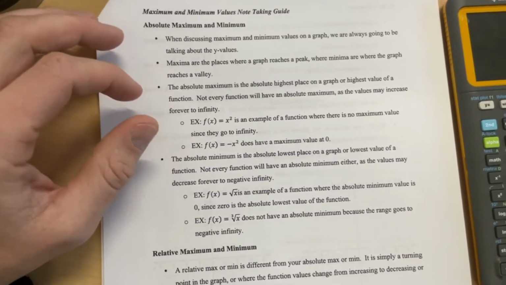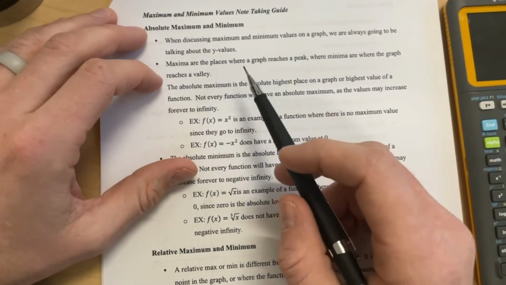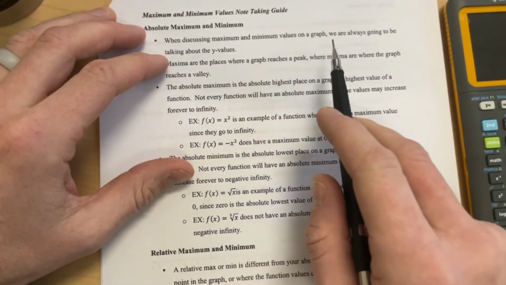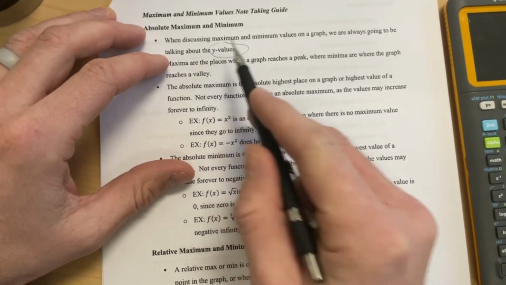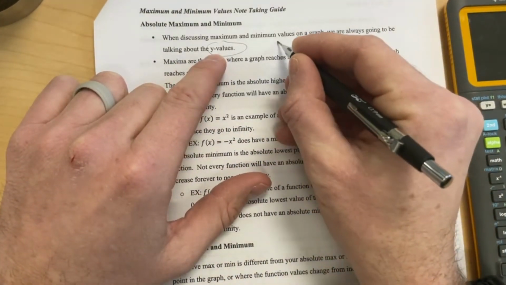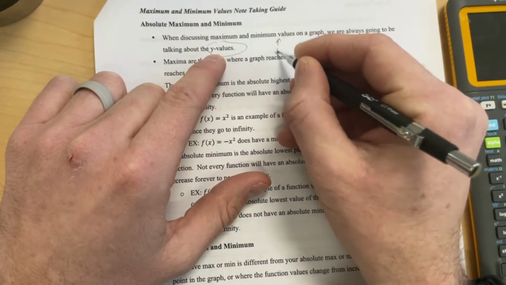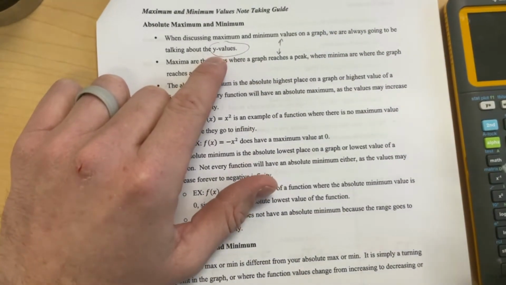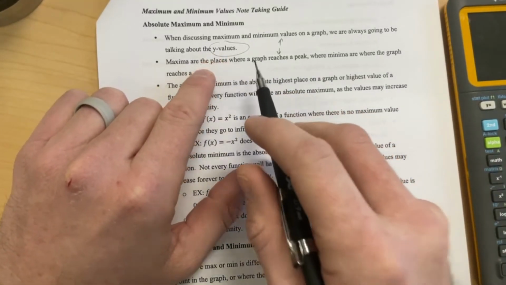Today we're going to be talking about maximum and minimum values of a function. Now when we're talking about maximum and minimum values on a graph, we always want to be talking about the y values. Why the y values? Well, because the y values are the parts that go up and down, right? Our y-axis is our vertical axis. So it makes sense when we're talking maximum and minimum values that we're only interested in the y values.